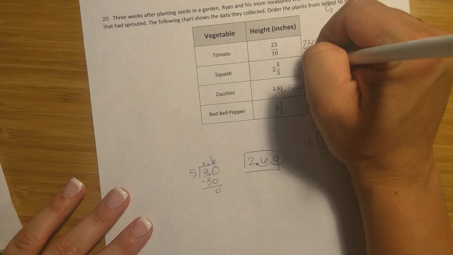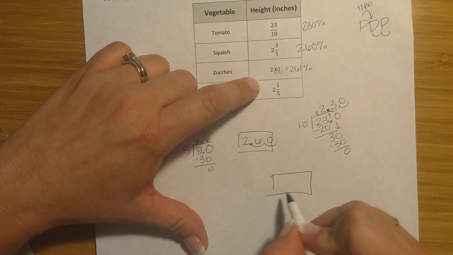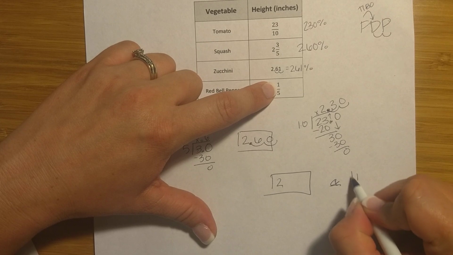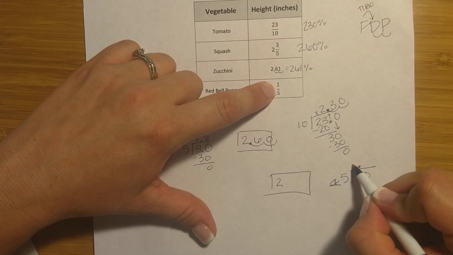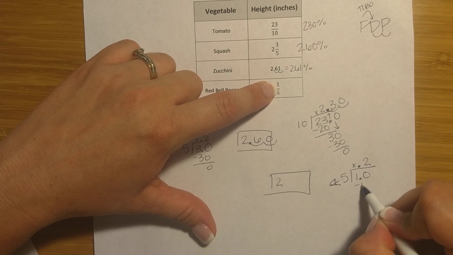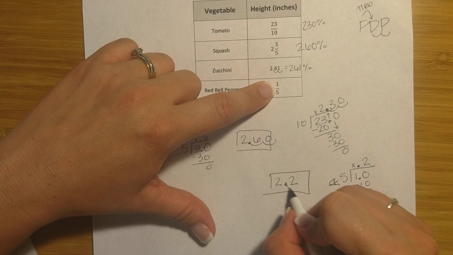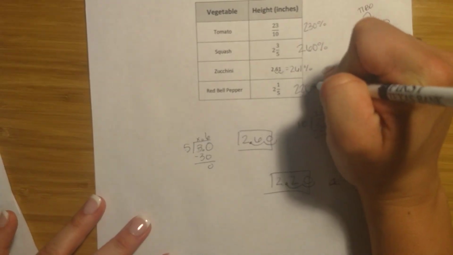That gets me 260%. Last but not least, I'm going to bring my whole number 2 to my answer box and then typo my 1/5. Add your decimal, take it up into 0. 5 won't go into 1, but it will go into 10 exactly 2 times. Add my 0.2 back, and then I'm going to move it, fill in my 0, so this is 220%.